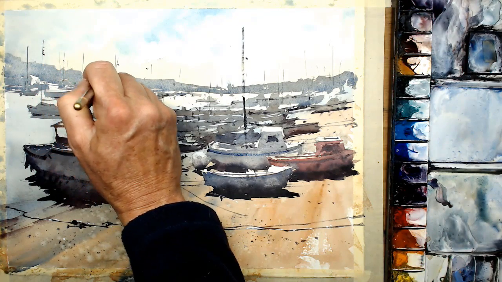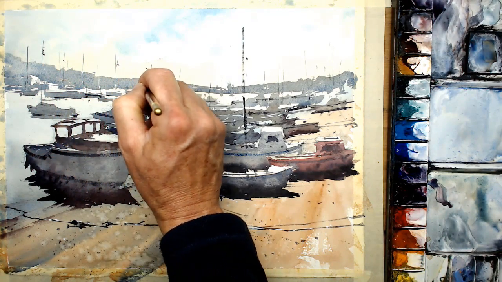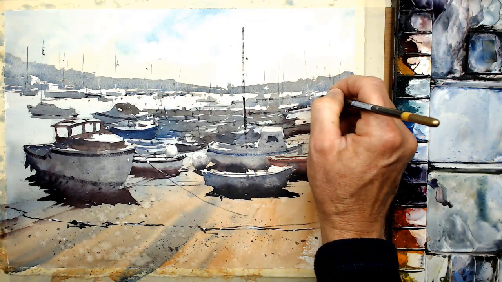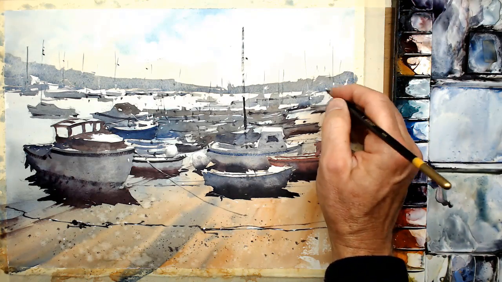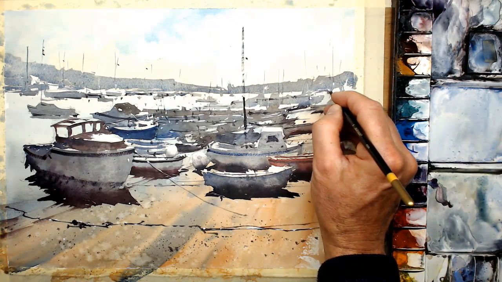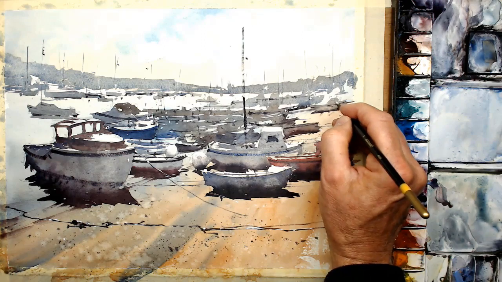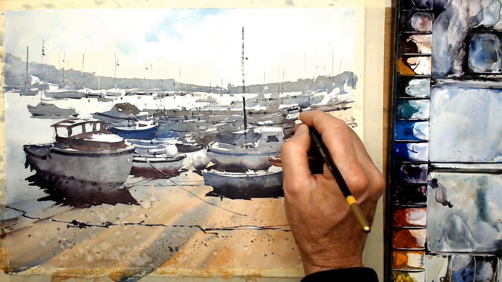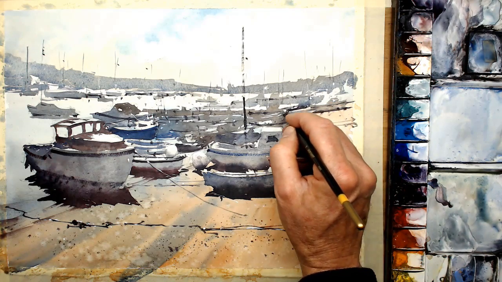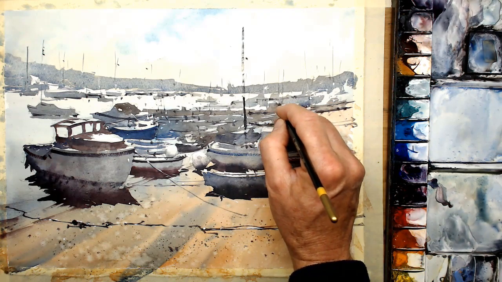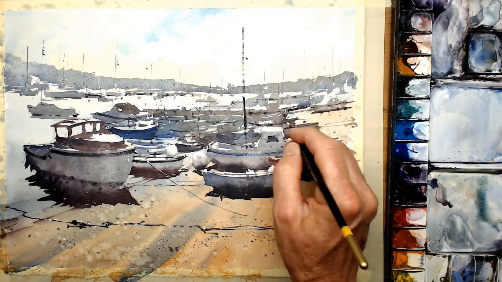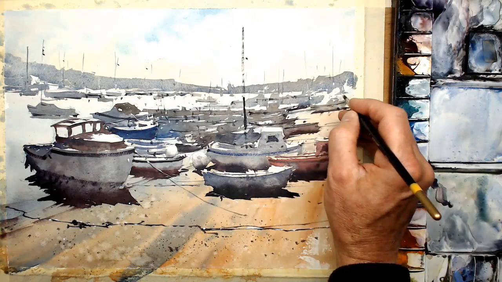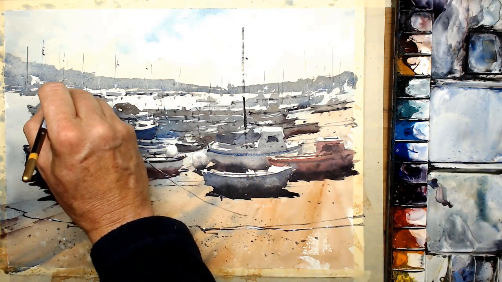Some verticals, some horizontals, just where not every single mast, but just now and again pick up a few of those. With this quite complex scene, it can simplify things and make your life easier just by doing these random little marks with a small brush, almost freehand. Pick up a few more tops of cabins or boats.